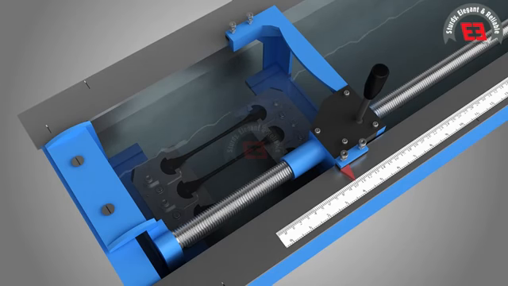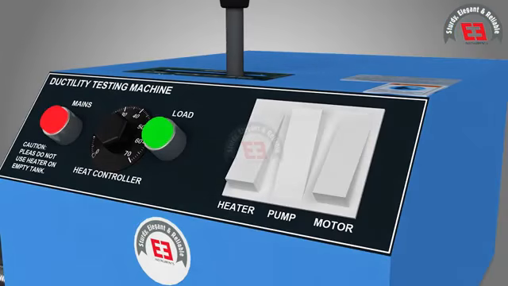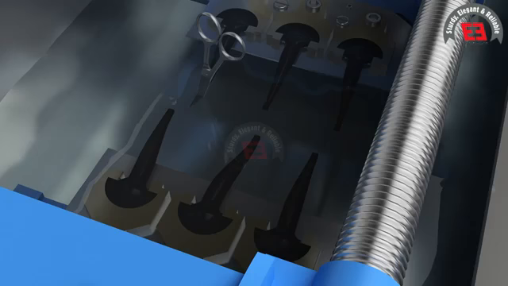As soon as the specimen is elongated to a deformation of 10 centimeters, the machine is stopped and the specimen is cut into two halves at the midpoint using the scissors.